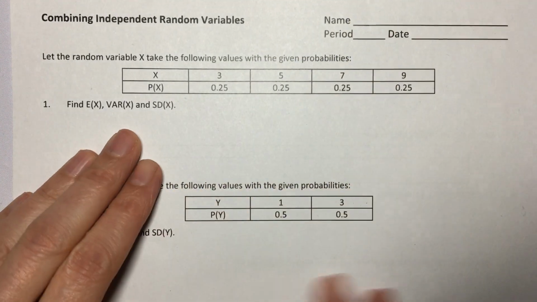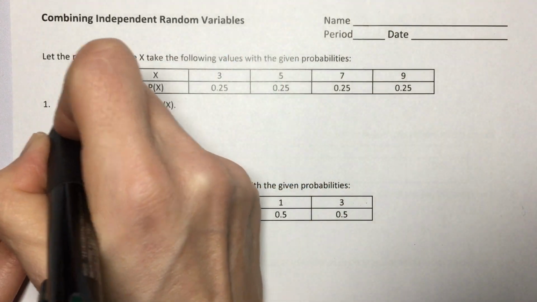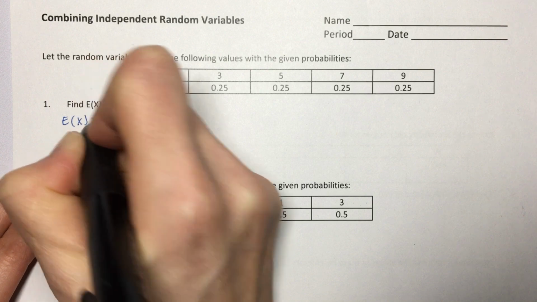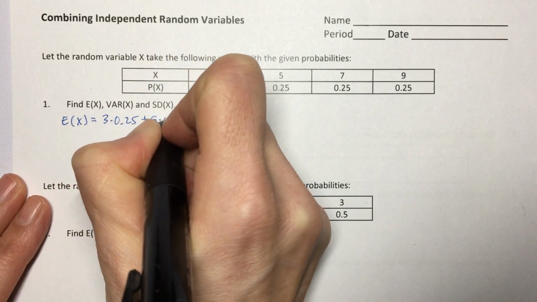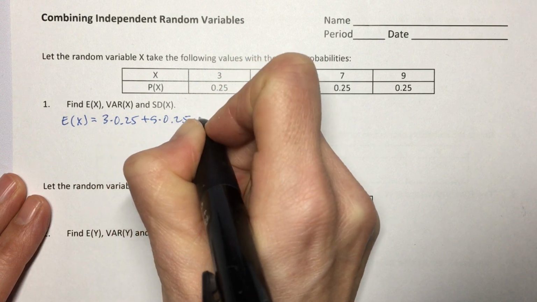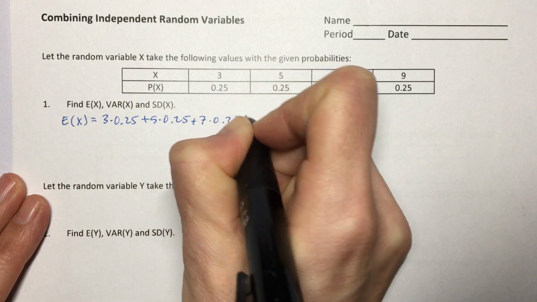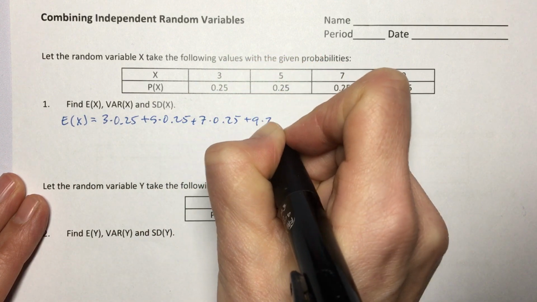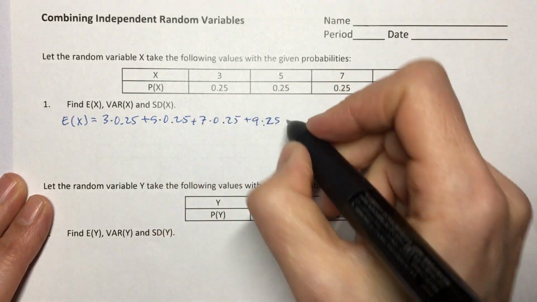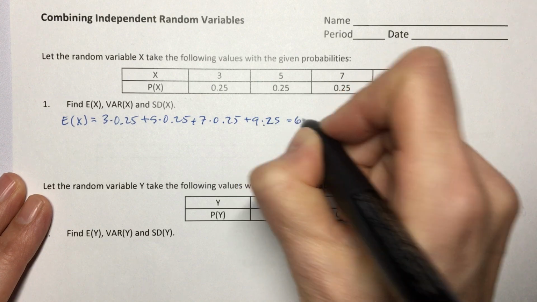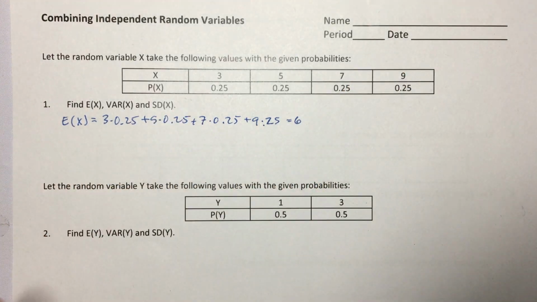So for our expected value, we'll have E of X is 3 times a quarter plus 5 times a quarter, plus 7 times a quarter, plus 9 times a quarter. I know looking at this, you can be like, oh, I know the average value is 6 there. Yeah, it works if you use the formula too. I'm bringing this up just in case you have unequal probabilities.